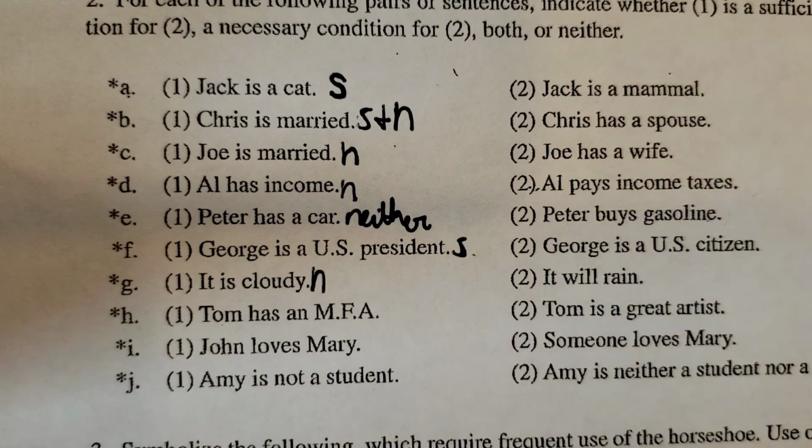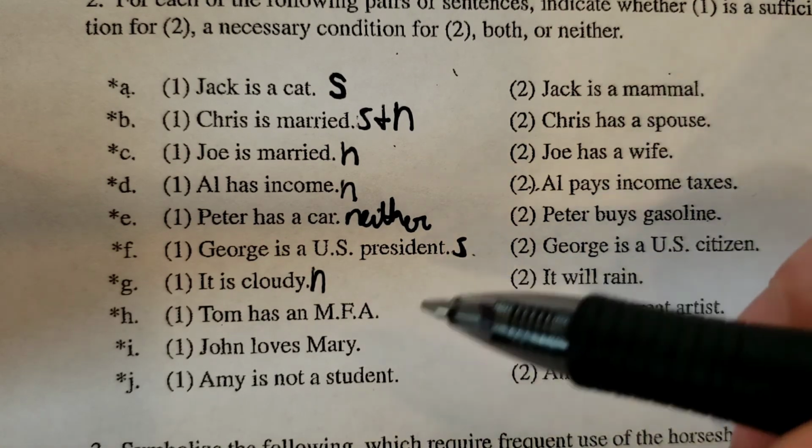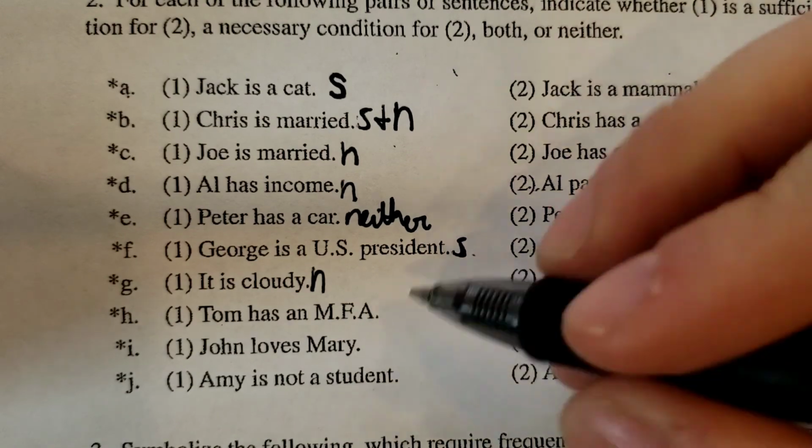Tom has an MFA, a Master's of Fine Arts. Tom is a great artist. Okay, so if Tom has an MFA, is Tom necessarily a great artist? No. He could still be a bad artist despite graduating from a school. He did a good job getting his master's of arts, but that doesn't mean he's a great artist. Not sufficient. How about he doesn't have an MFA, he isn't a great artist? Well, no, because there's tons of great artists who don't have MFAs, so this being false does not make this false, so neither.